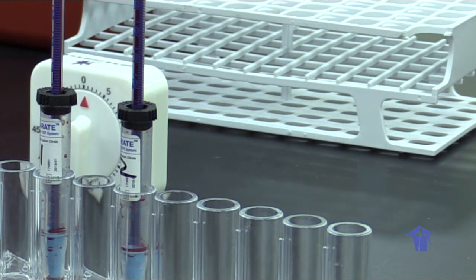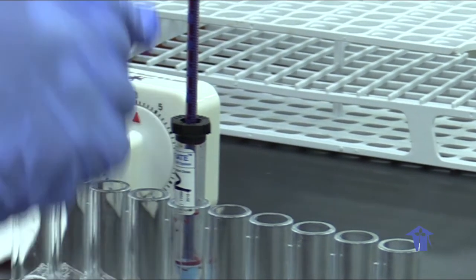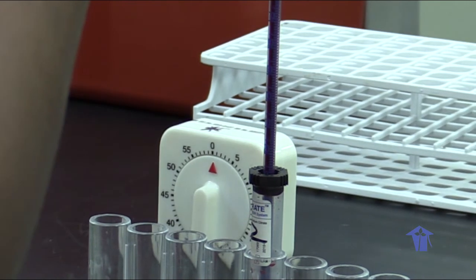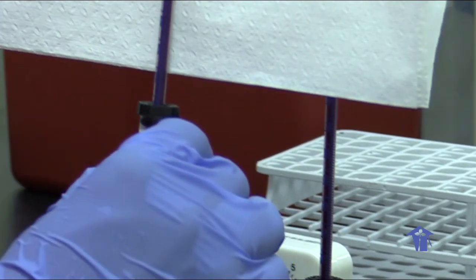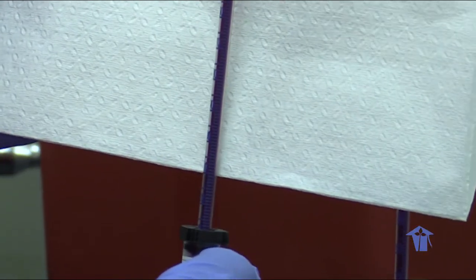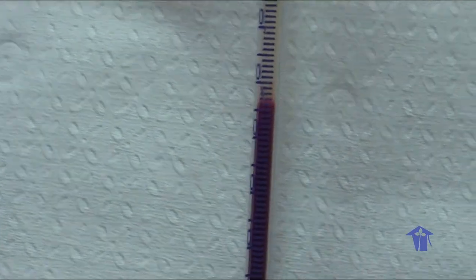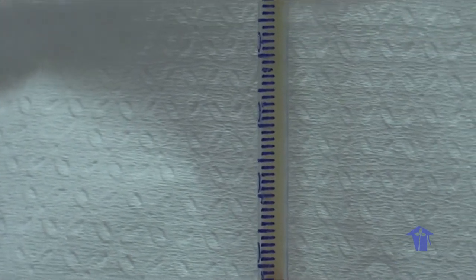Okay, so our 60 minutes has passed and we're going to read our ESR. You can look closely, you can be able to read it. The lower it gets is the higher number. So in this case we have a reading of 44 mm per first hour.